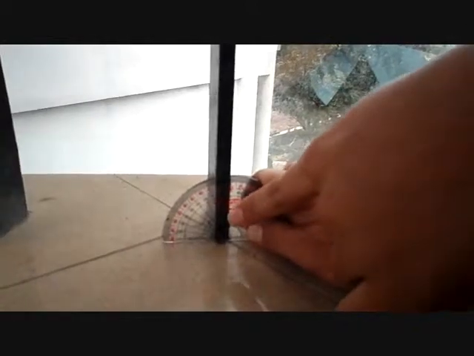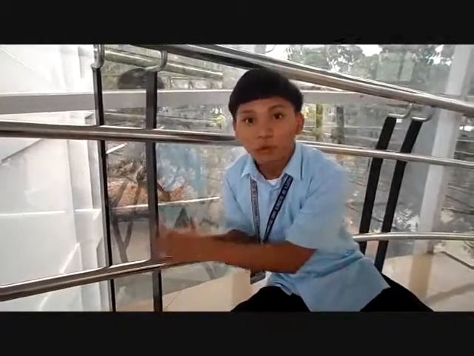So we put the protractor, and it clearly gives us a 90-degree angle, which means that it is perpendicular. So therefore we establish that the two lines are perpendicular to the floor. So therefore we can say that if two lines are perpendicular to the same plane, they are parallel.